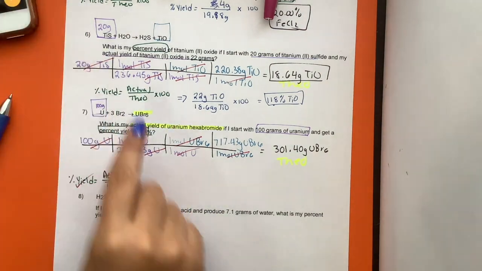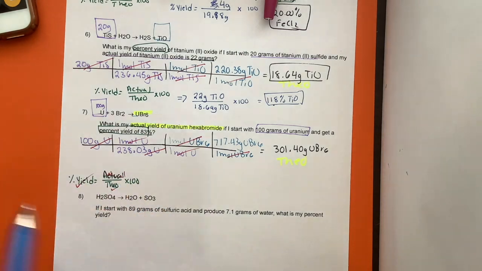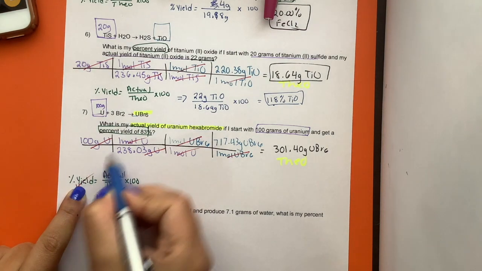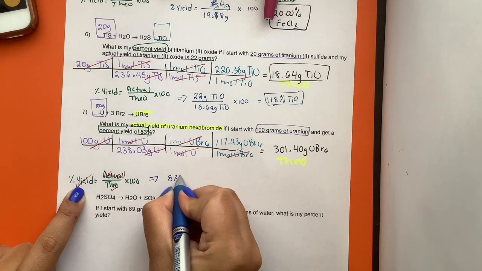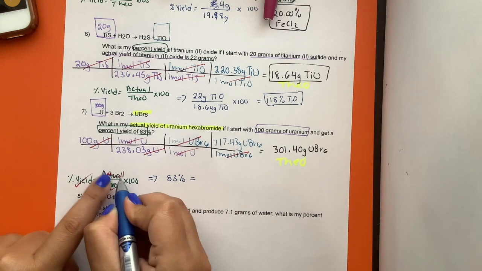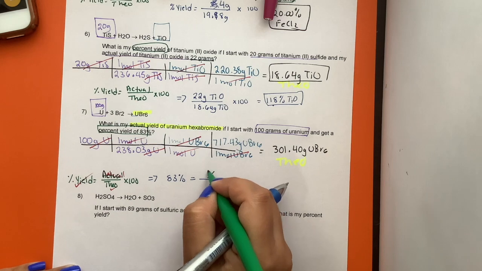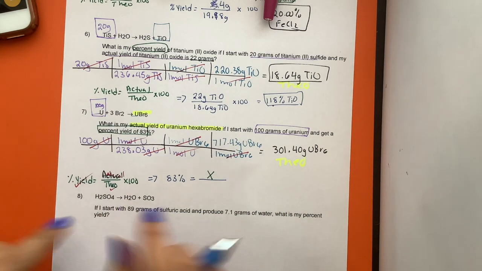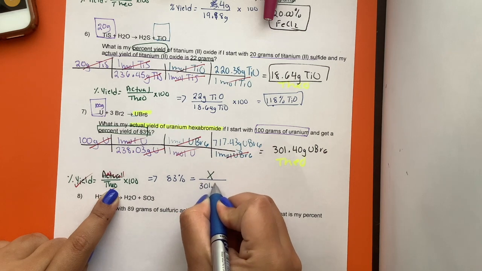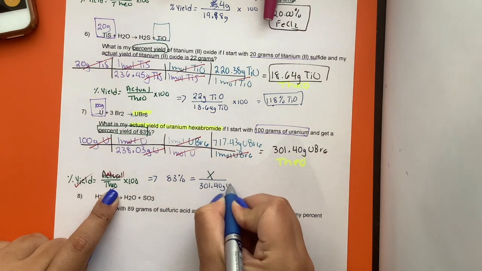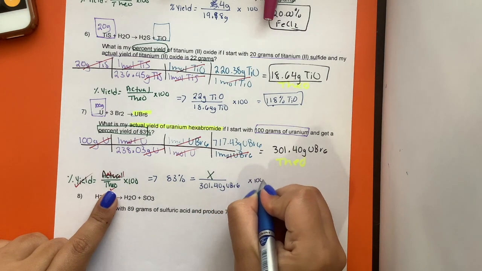The question, remember, was asking for actual. So now I'm going to plug everything in here. My percent yield was given to me: 83% equals actual, which I do not know, so I'm going to give it an X, divided by my theoretical, which I just figured out is 301.40 grams of UBr6, times 100.